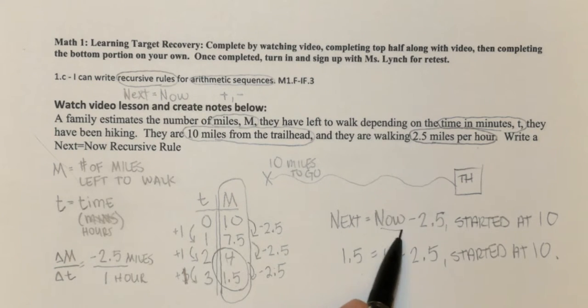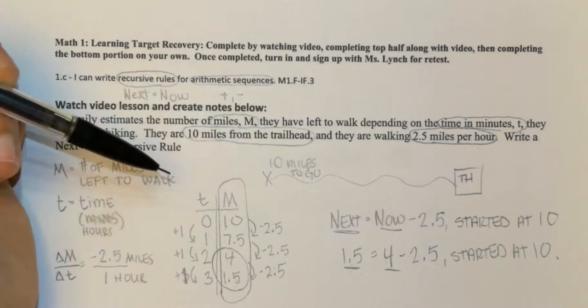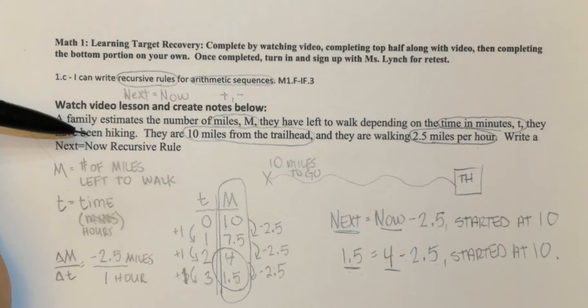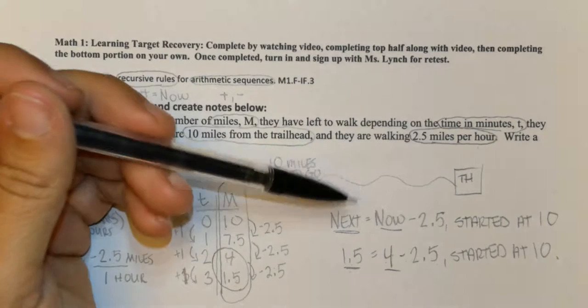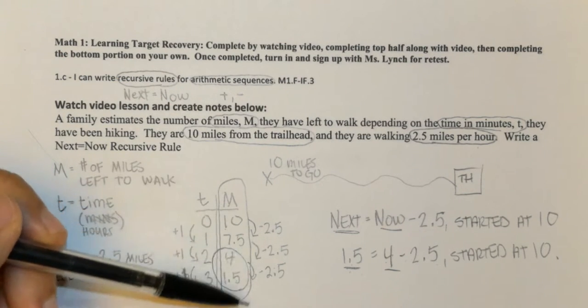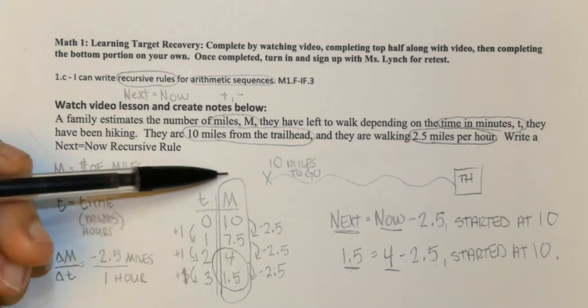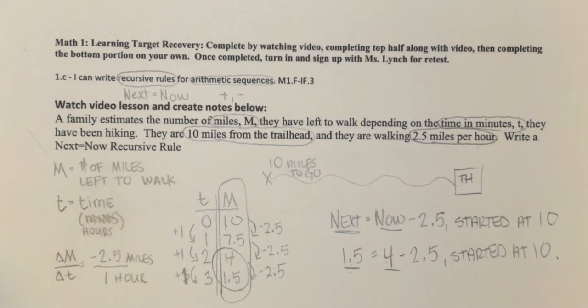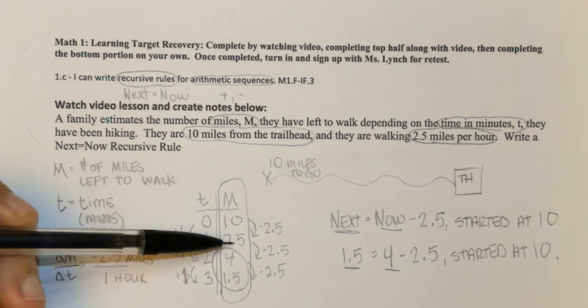There's my now. Here's my next number I'm going to go to. And then I'm going to continue that: this would then become my now. My 1.5, we're going to subtract out 2.5. And I would end up in the negatives, whereas obviously we would be done with our journey at that point if we were hiking. Okay? Anything else I'm looking at here that I could explain? So remember that next equals now has to do with recursive rules, which only have to do with your output values in the pattern that you are seeing, that rate of change by, to get from that next one here.